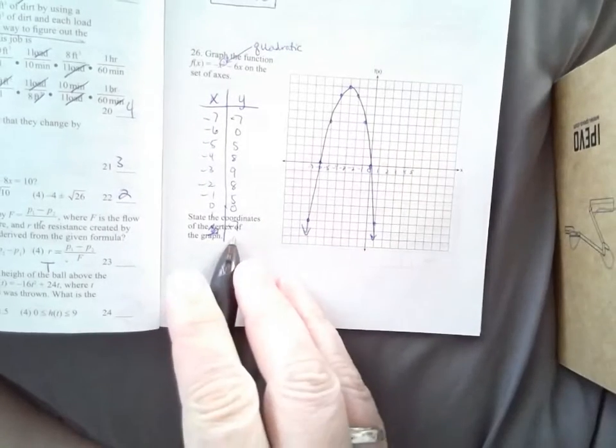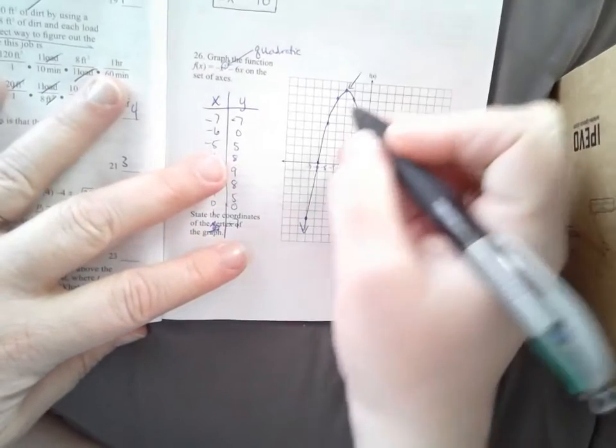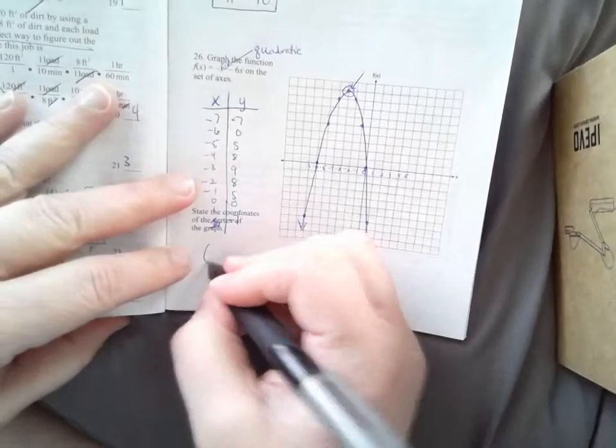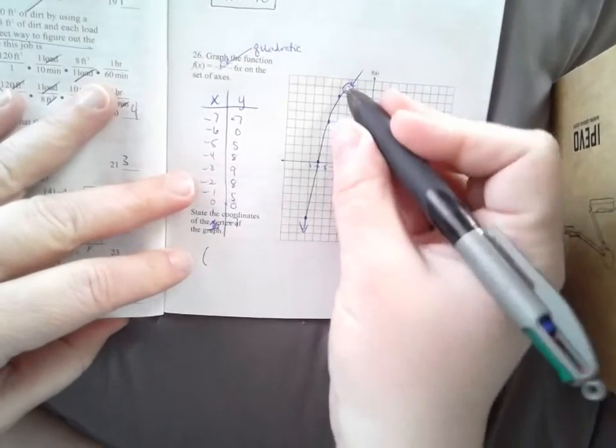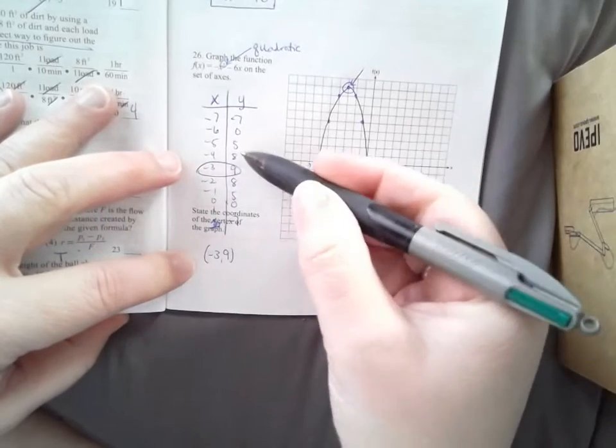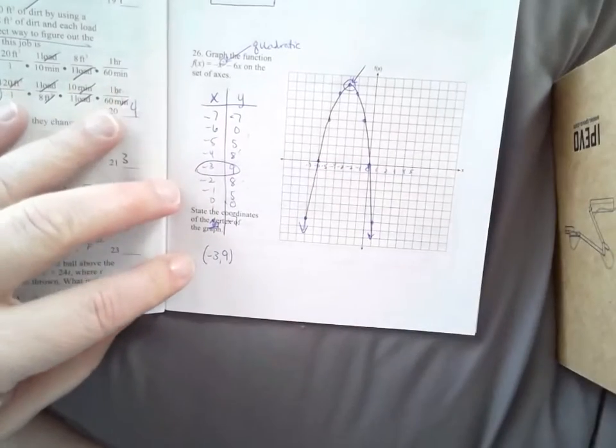And it says state the coordinates of the vertex. The vertex is the turning point. Okay, it's the one point that doesn't have a match on either side. It's found at negative 3, positive 9. And I know that on my table because it's the one that looks different in the y values than all of the others.